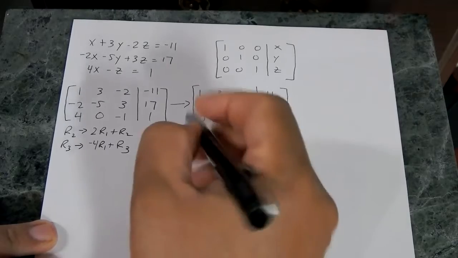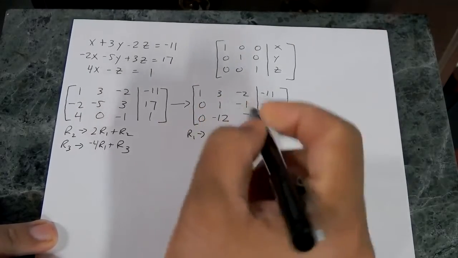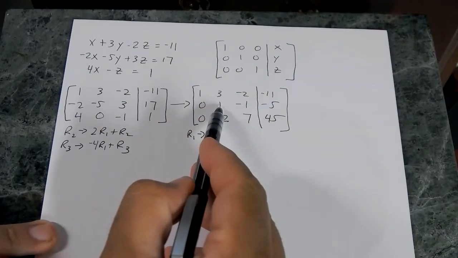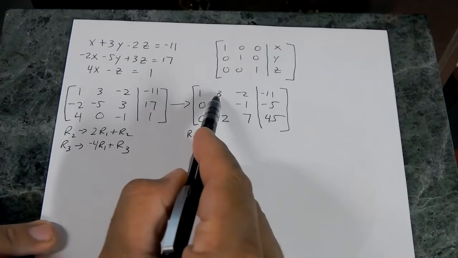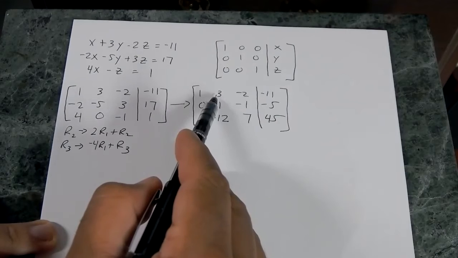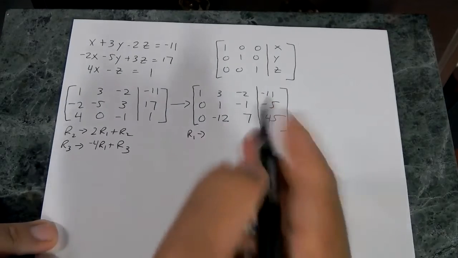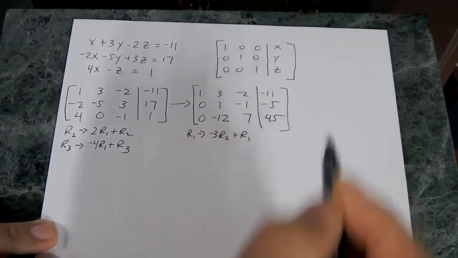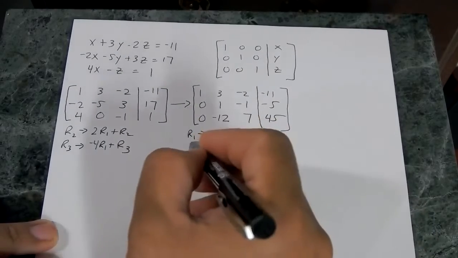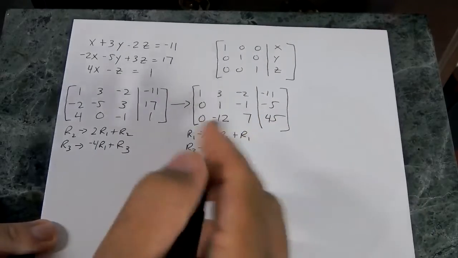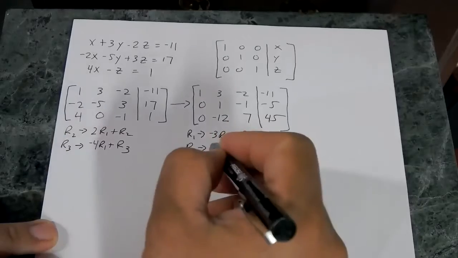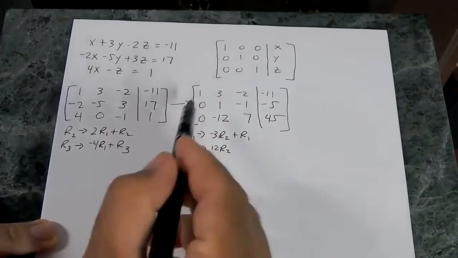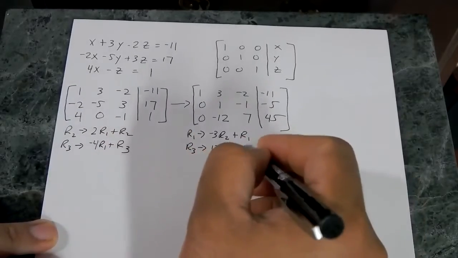So I'm going to rewrite row 1 as negative 3 times row 2, and then add it to row 1, because negative 3 times 1 is negative 3, plus 3. So as you see, I'm always doing the opposite of this number. So it's going to be negative 3 row 2 added to row 1. Same thing with row 3 here. The opposite of negative 12 is 12, so I'm going to take 12 times row 2, then add it to row 3.